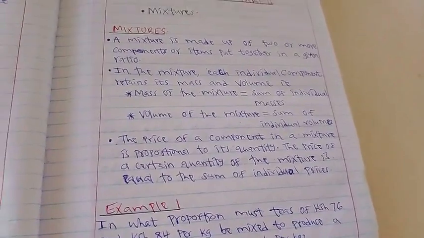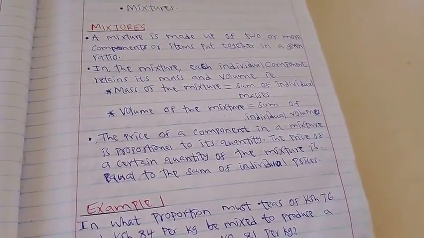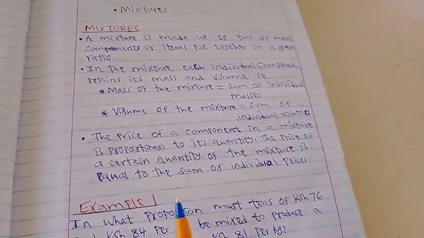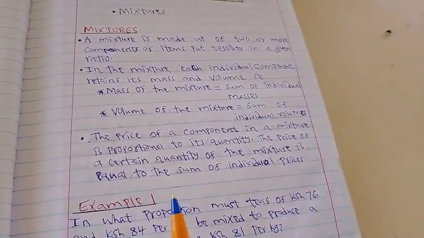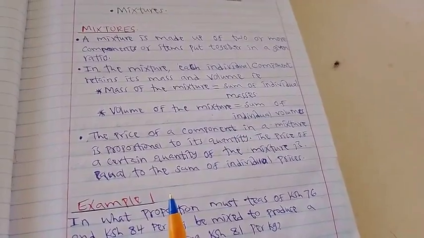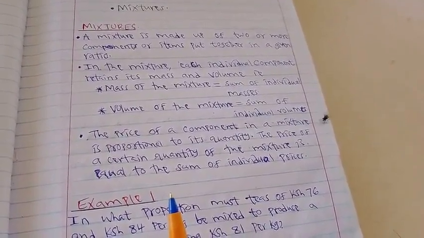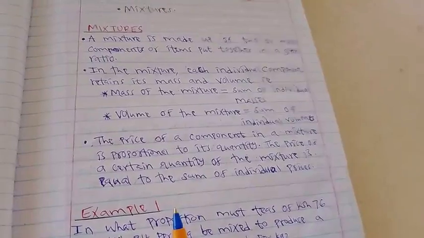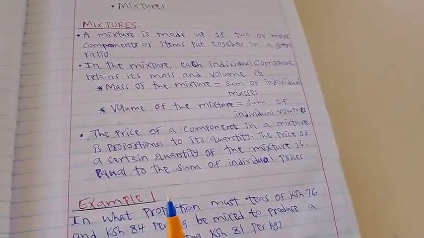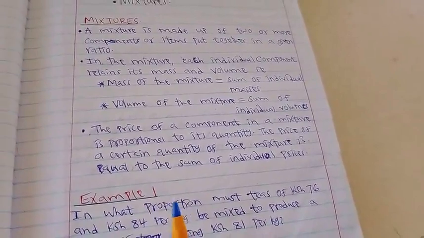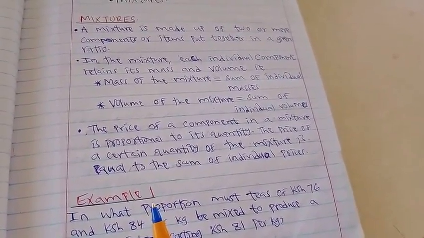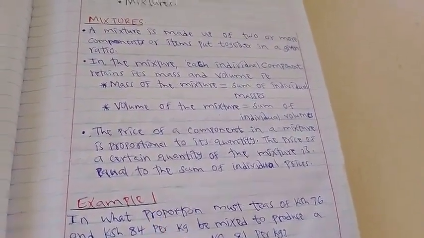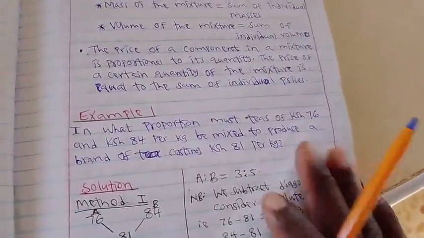For example, if we have 1 kilogram of sugar which is comprised of two types of sugar, A and B, mixed in the ratio 1 to 2, it means a third, 1 out of the total ratio of 3, of the mixture is type A, and 2 out of 3 is type B. Therefore, the price of that 1 kilogram of the mixture will be a third of the price of a kilo of A plus 2/3 of the price of a kilo of B. Let's dive into the examples and learn these concepts.